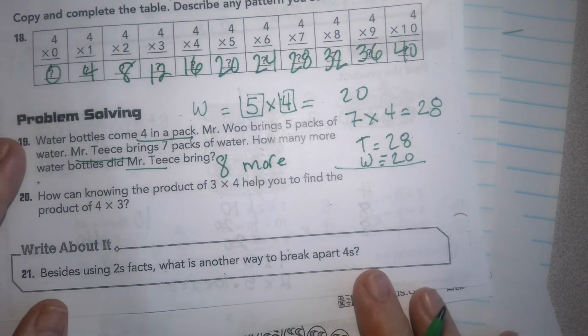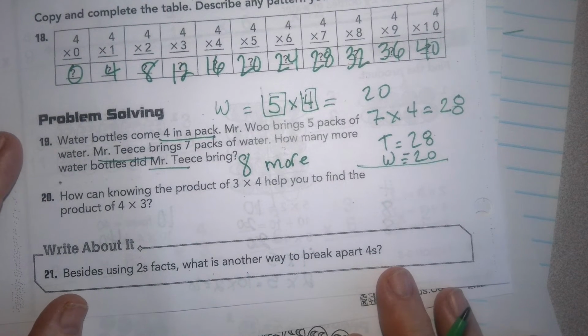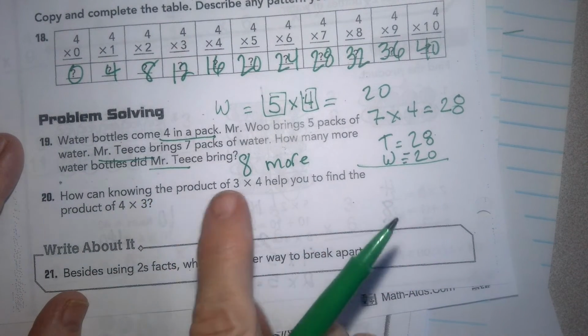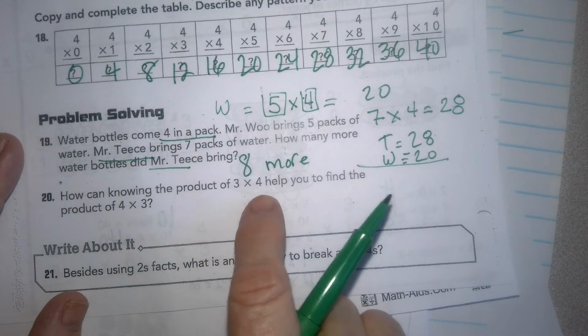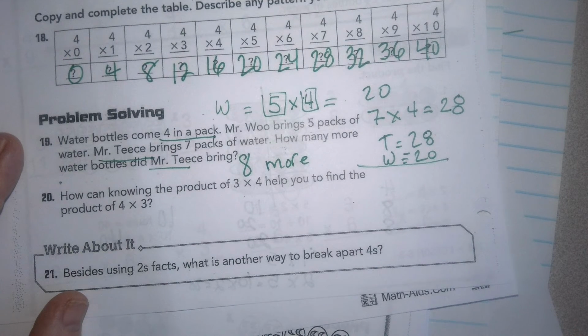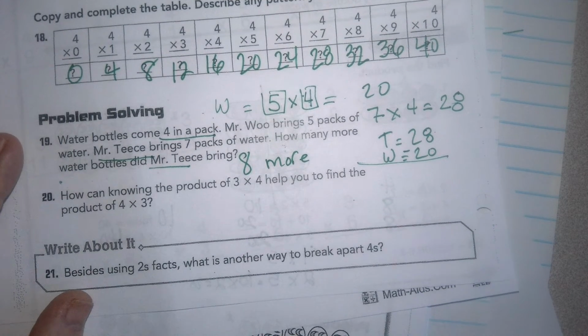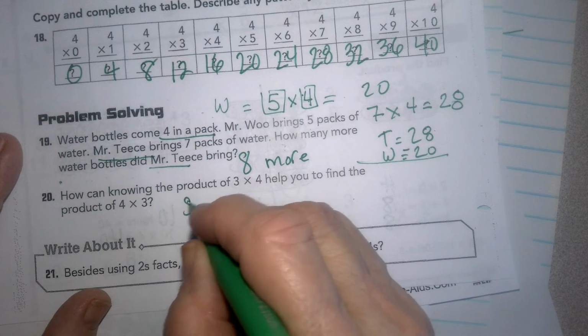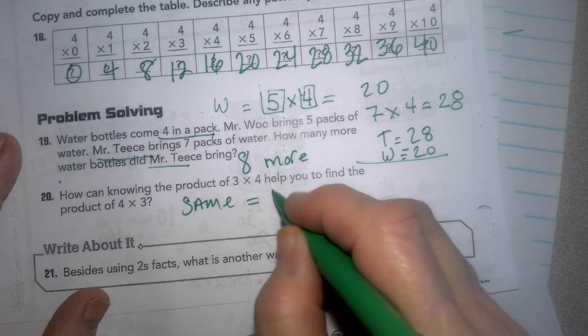Then, how do you know that? If you knew 3 times 4, how can that help you find 4 times 3? Aren't the answers the what? Same. They're the same, which is equal to 12.